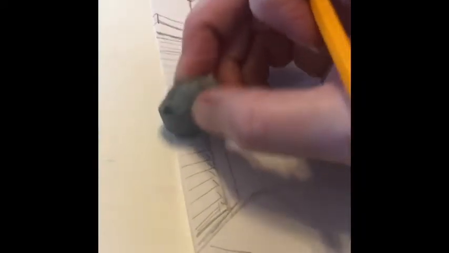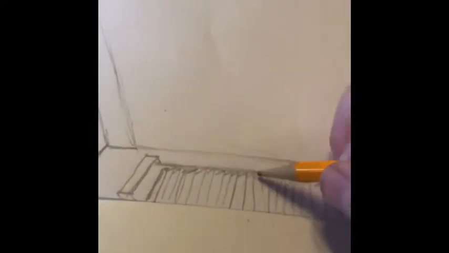They should all be kind of straightening out gradually instead of all at once like I did. Actually, let me turn the paper a little bit. Okay, you get the idea, at least for the blinds.